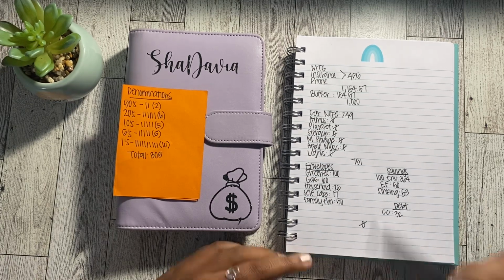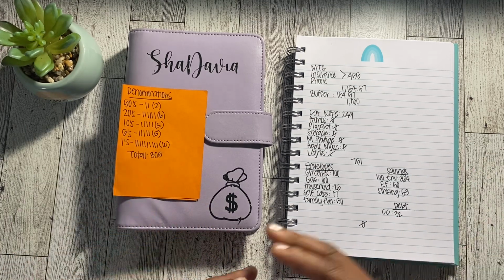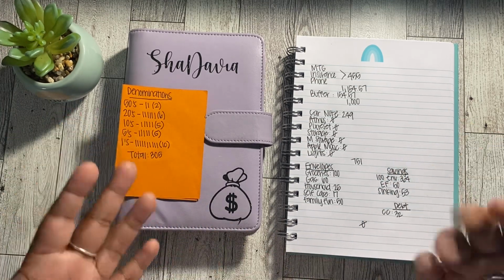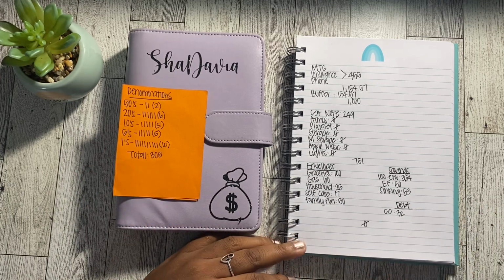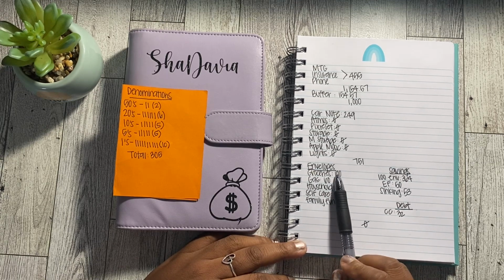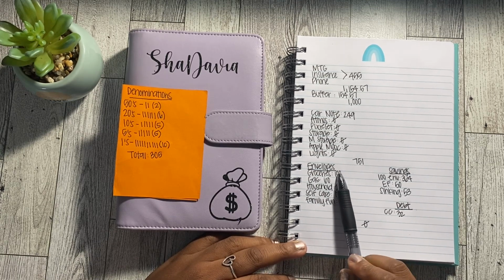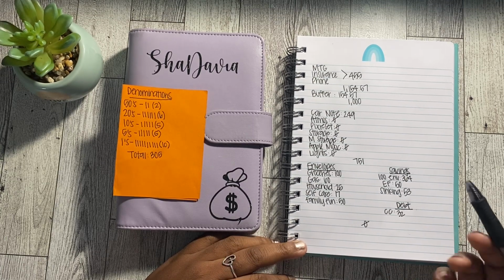Like some of these bills too, and you will learn once you start your cash envelope system what amounts work for each envelope. If you know that you guys spend, you know, $200 per week, then you probably want to start at $200 here so that you're not putting in $100 and then now you're over budget because you spent an additional $100.